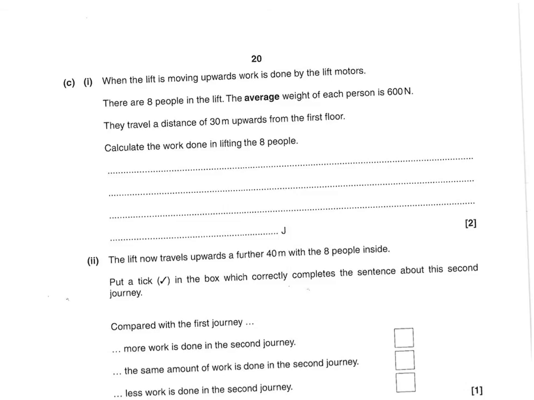When the lift is moving upwards, work is done by the lift motors. There are 8 people in the lift. The average weight of each person is 600 newtons. They travel a distance of 30 meters upwards from the first floor. Calculate the work done in lifting 8 people.